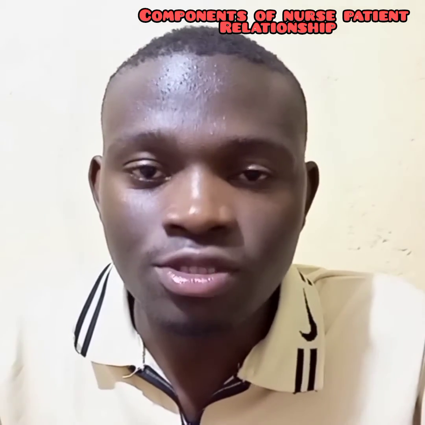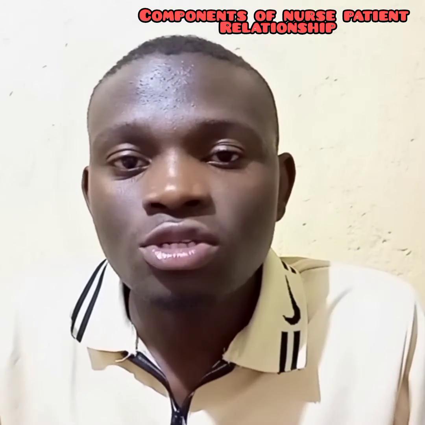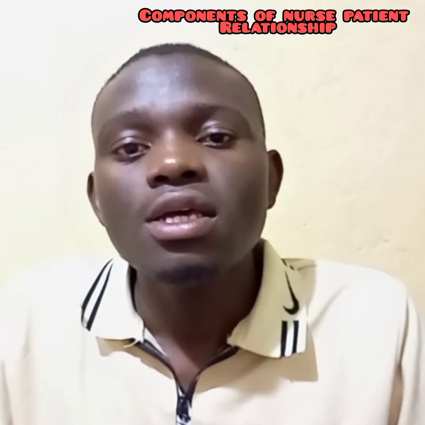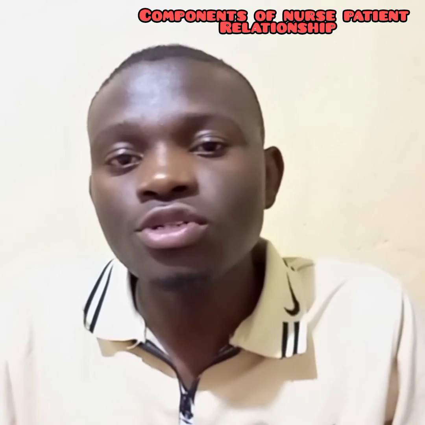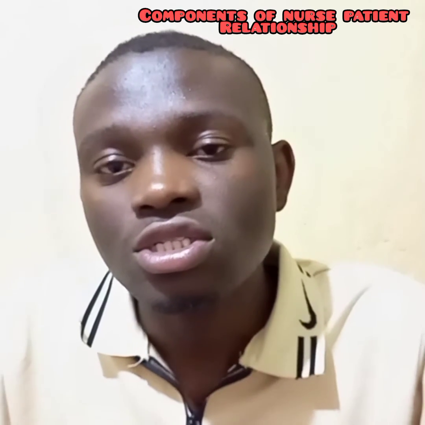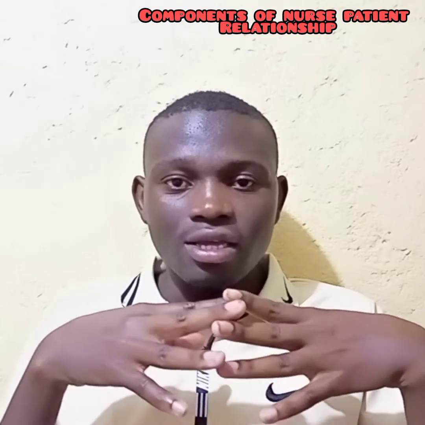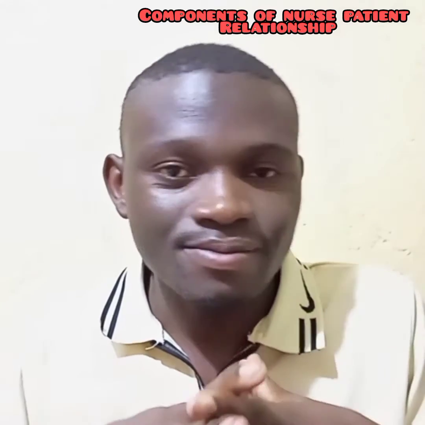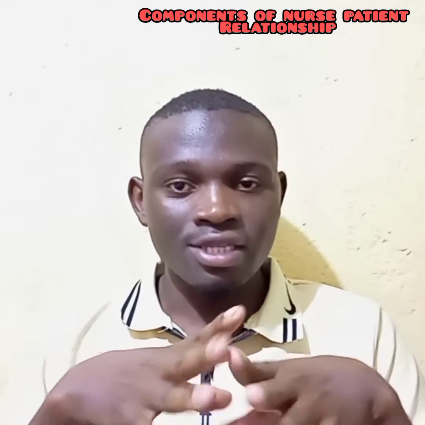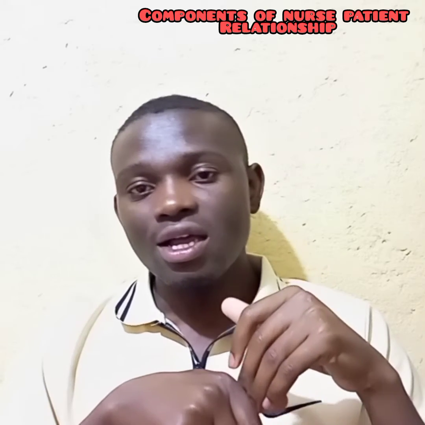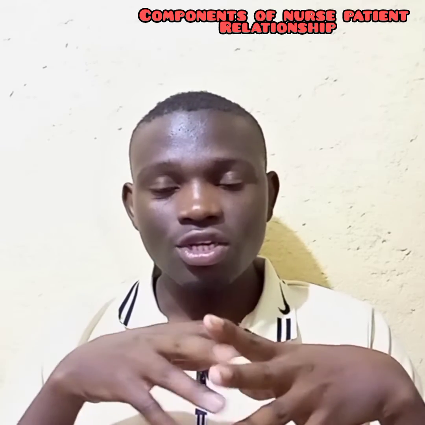Components of nurse-patient relationship. We shall first look at nurse-patient relationship itself. By definition, nurse-patient relationship is a professional and therapeutic relationship between a nurse and a patient that is aimed at fulfilling the health needs of a patient. So it is not a personal relationship, but a therapeutic relationship. And it comes as a result of several interactions of a nurse with a patient.